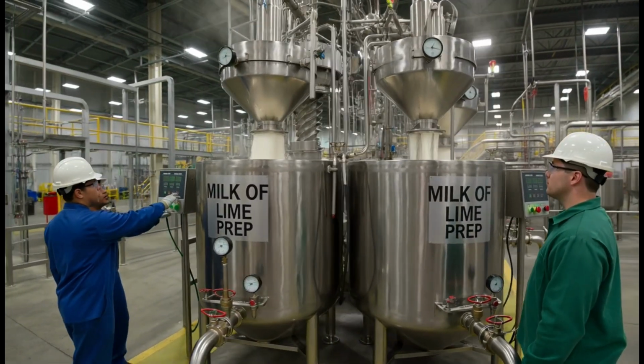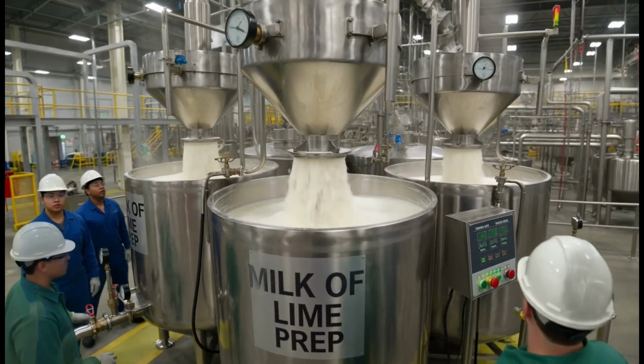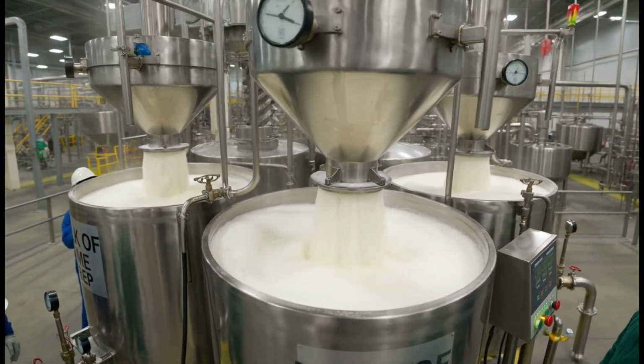Dosing system online. Particles dispersing evenly. Agitators at optimal RPM. Mixture is homogenizing well. Confirmed. All parameters stable.